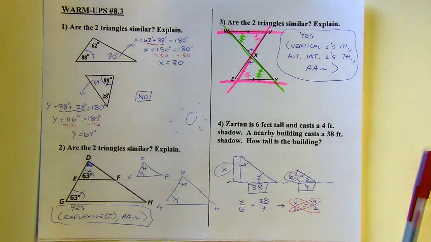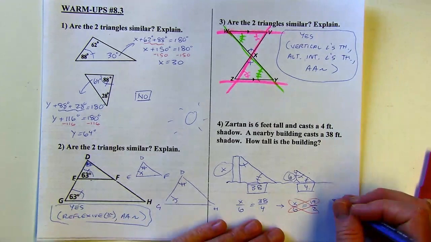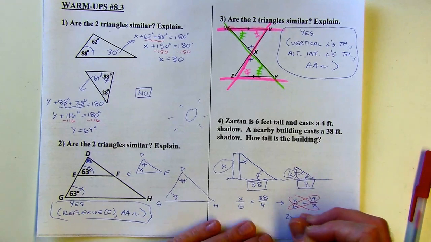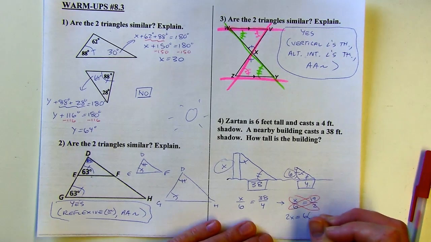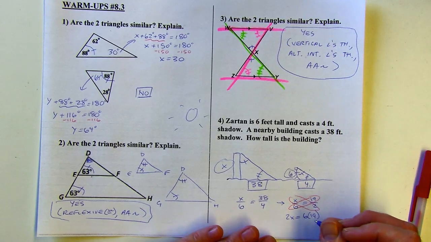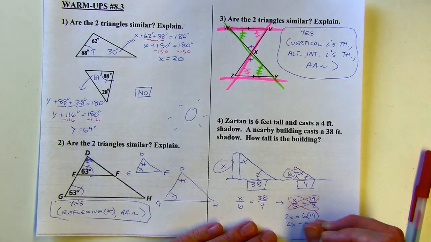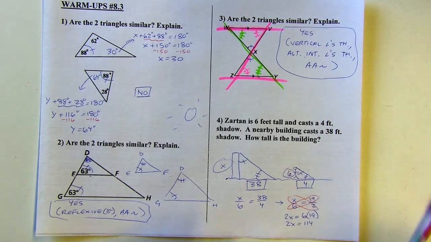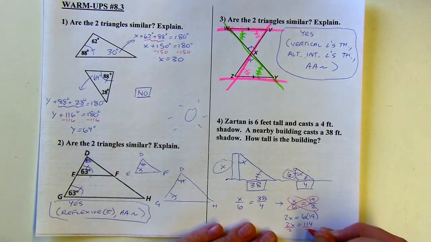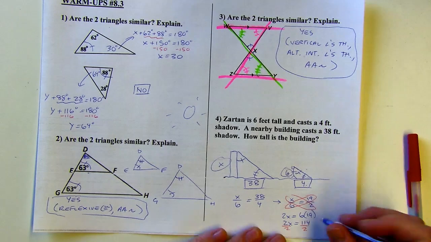And now I can cross multiply. So 2x is going to equal 6 times 19. 6 times 19 comes out to 114. And then dividing by 2. All right, and that's going to come out to 57.